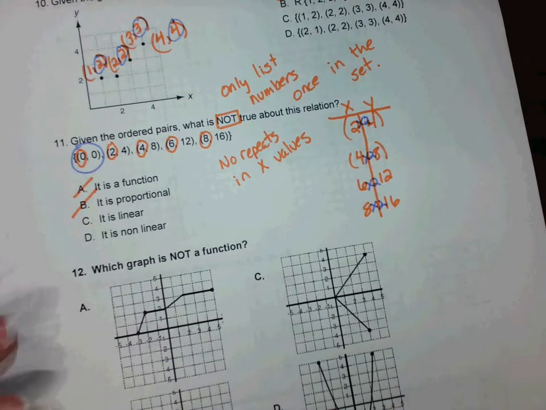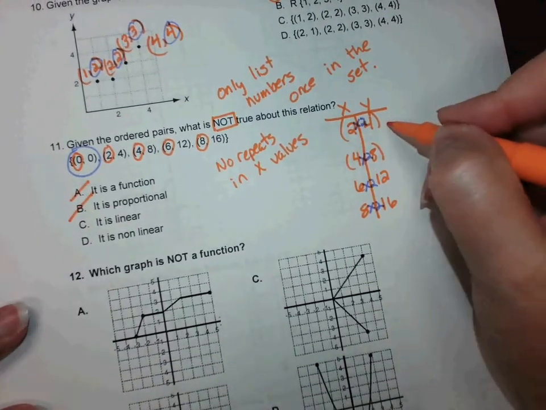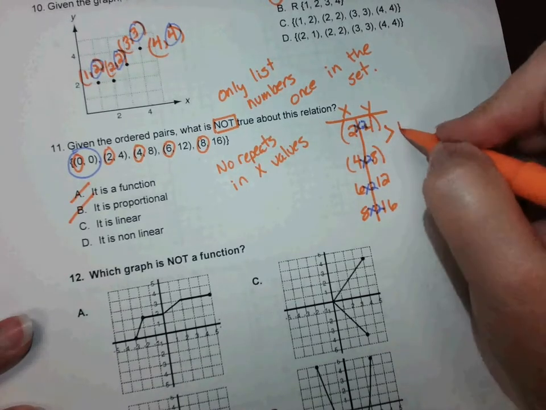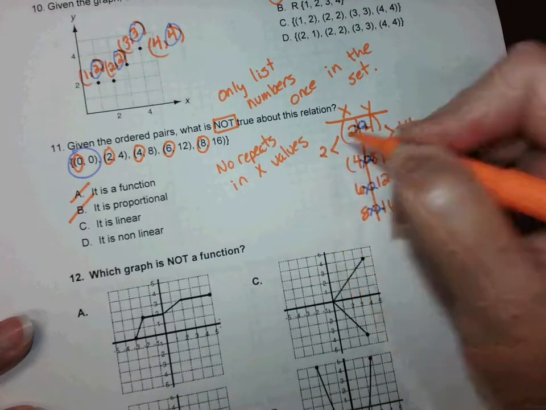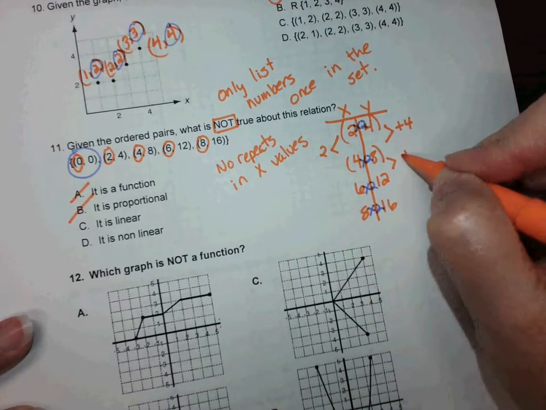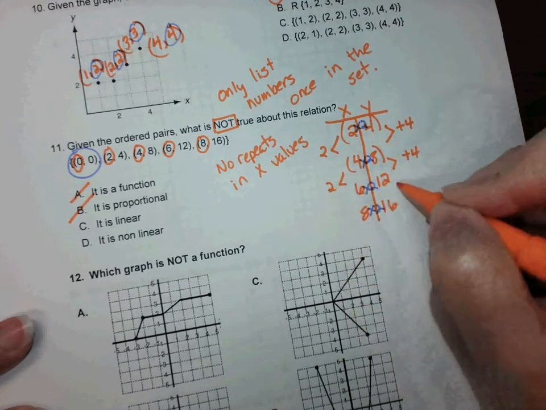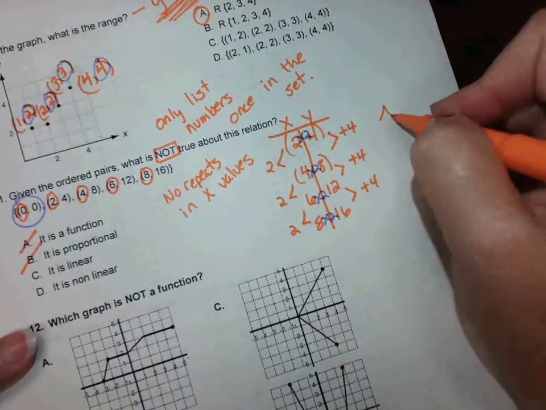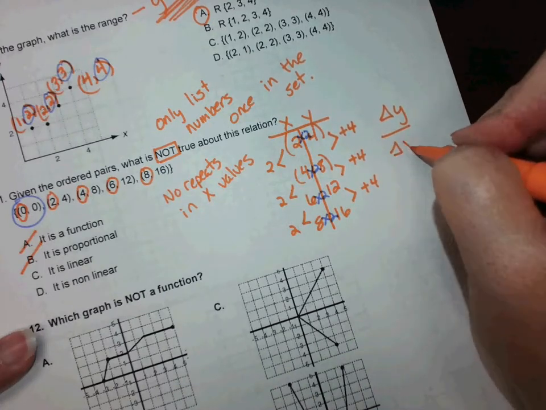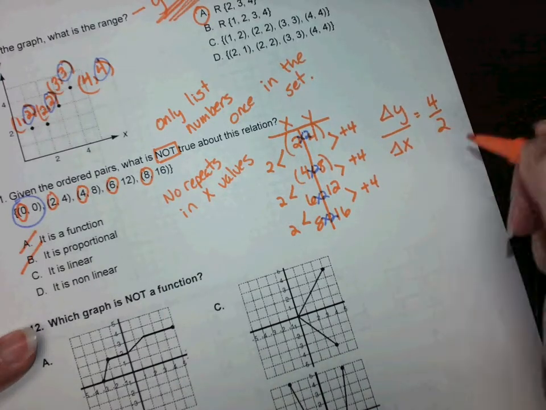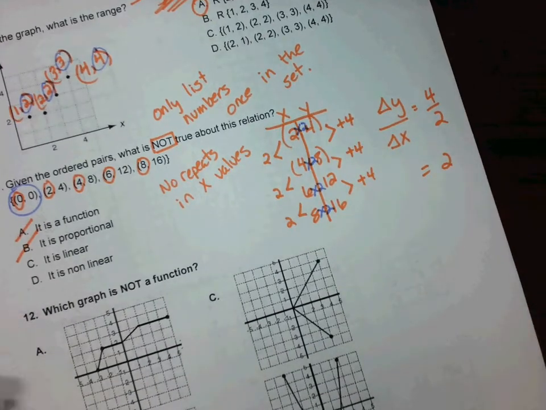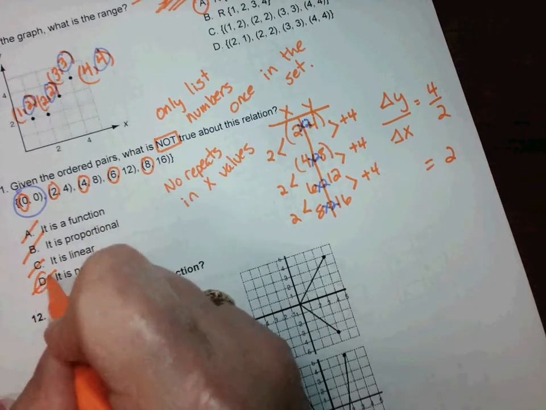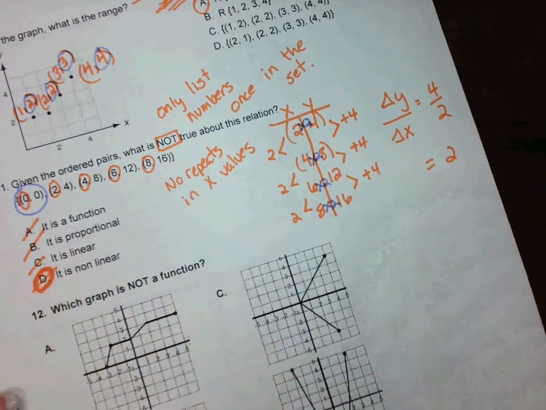That makes it proportional. I can also say it's linear because of my change in y over my change in x. This is going up by 4. This is going up by 2. This is going up by 4. This is going up by 2. This is going up by 4. This is going up by 2. My change in y over my change in x always equals 4 over 2, which equals 2. This thing is linear. That's true, so the one that's not true would be D, nonlinear.